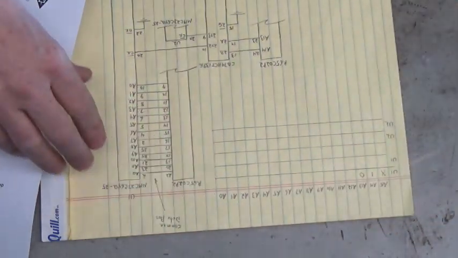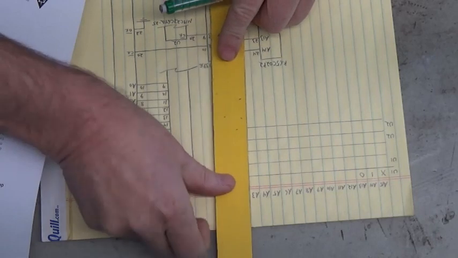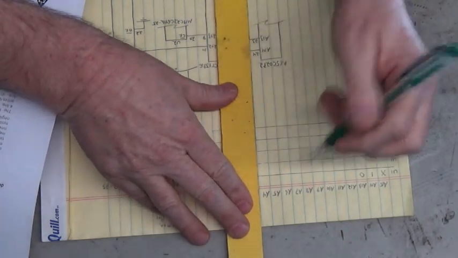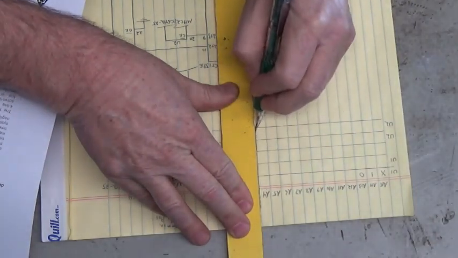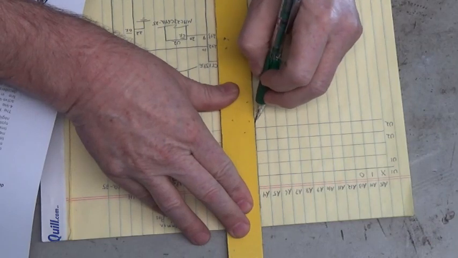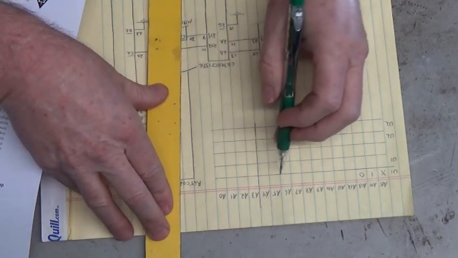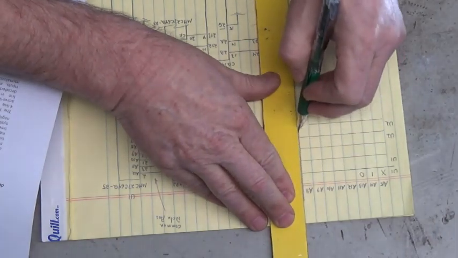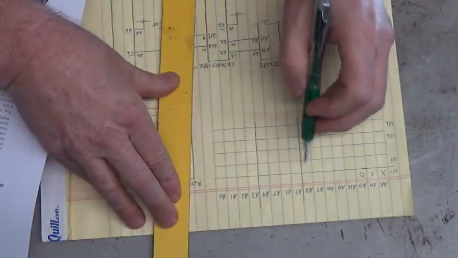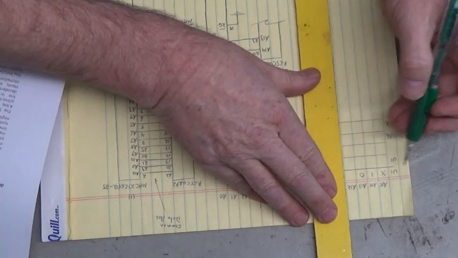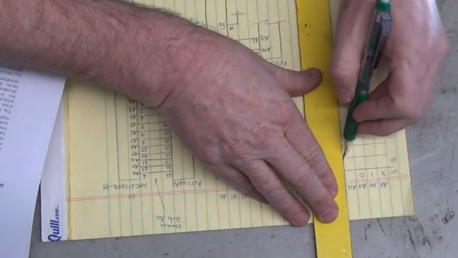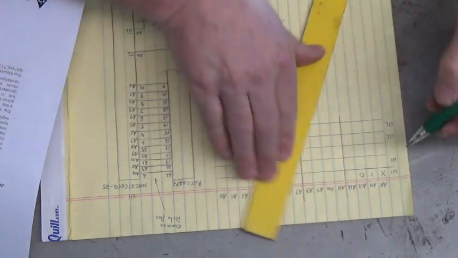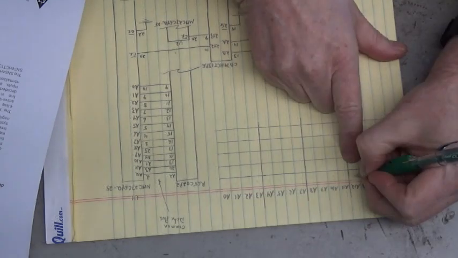Let's see. You know what? Let's separate the nibbles. It'll be easier to see. There's 4 bits right there, 1, 2, 3, 4. There's 4 bits right there, 1, 2, 3, 4. There's 4 bits right there, and then 4 bits right here.